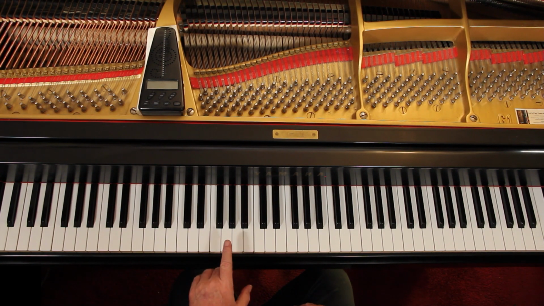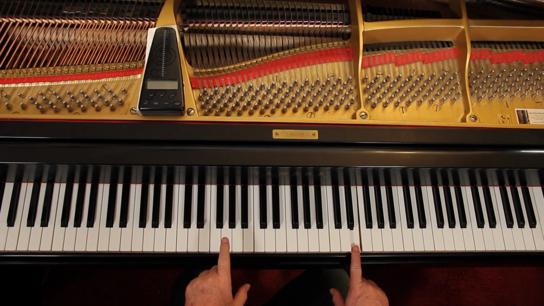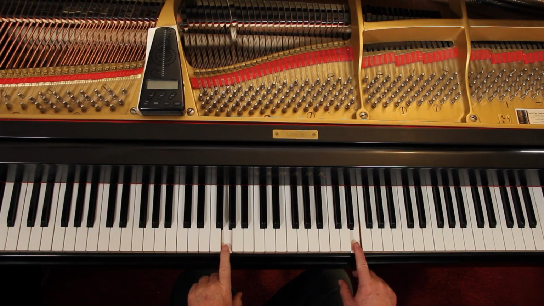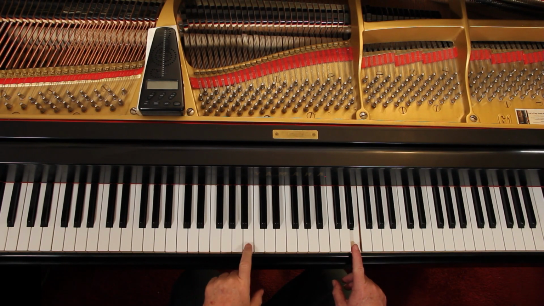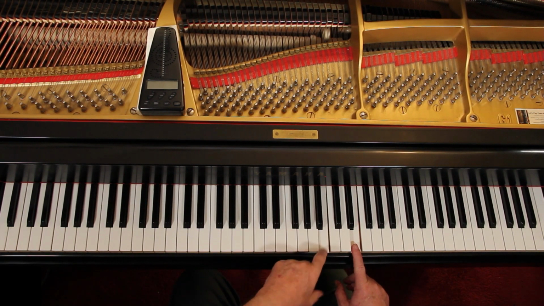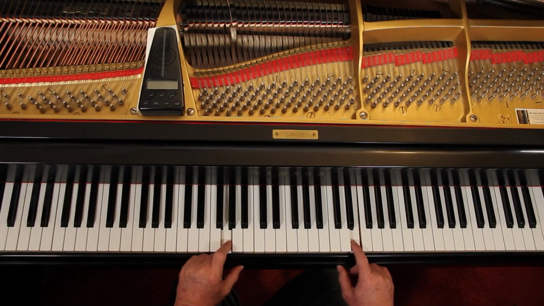If I have a note here, and I have a note here, I can figure out the interval between those two notes simply by counting up. And we generally always count up. There's a trap. If you start counting down, you have to be careful. The note we're on is 1. We don't start with 0 in music, with 1. So this is 1, 2, 3, 4, 5, 6, 7, 8, 9, 10, 11, 12, 13. That is an interval of a 13th.